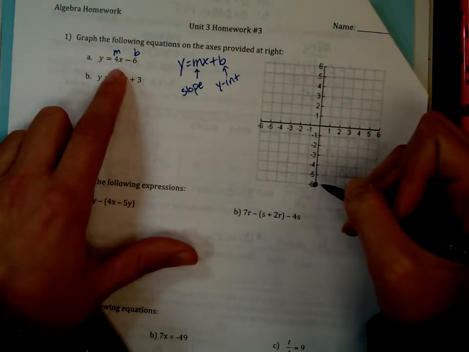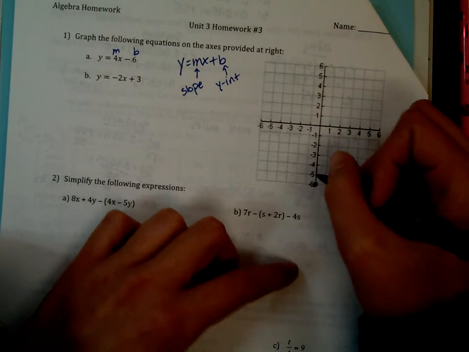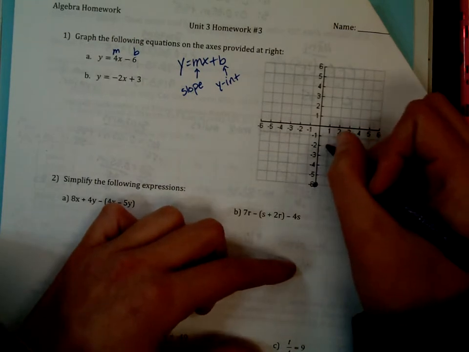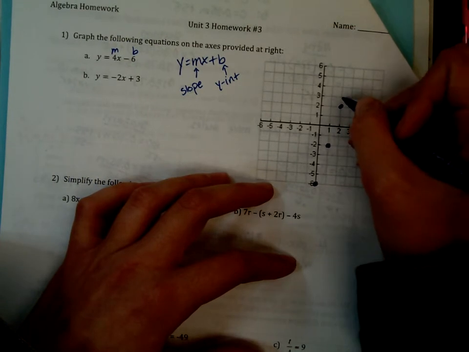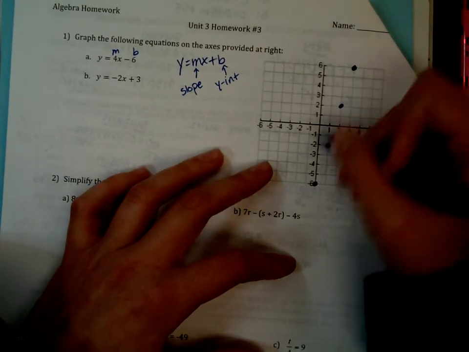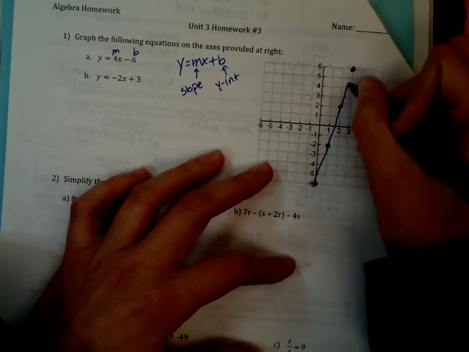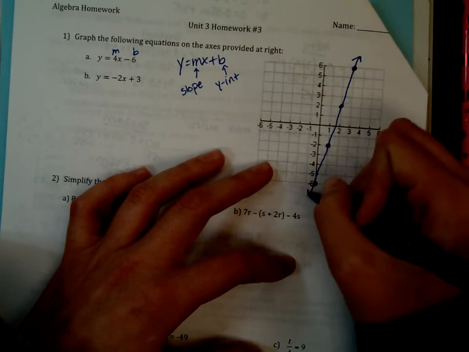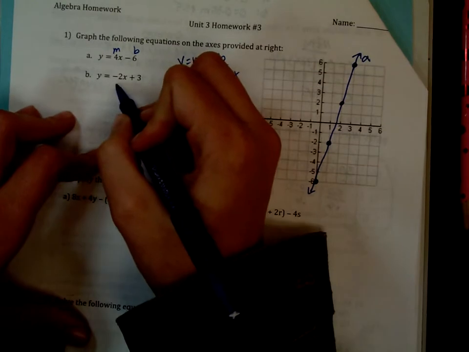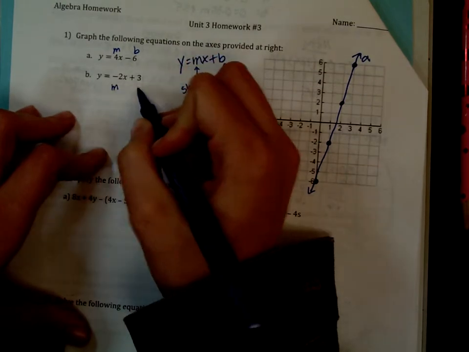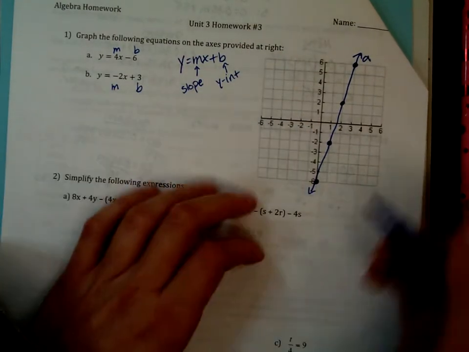So we're going to start at 0, -6 down here. And we're going to go up 4 and over 1. 1, 2, 3, 4, to the right 1. 1, 2, 3, 4, to the right 1. And that's our line. So you should label your lines always. So that's line A.